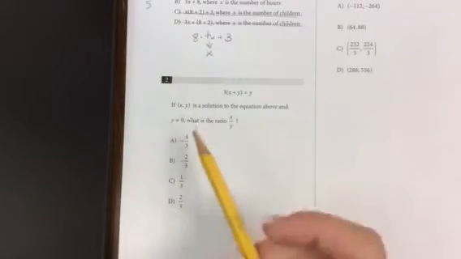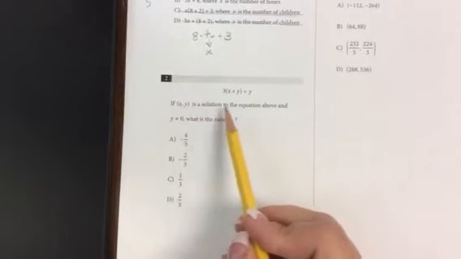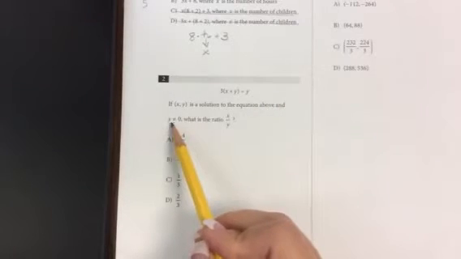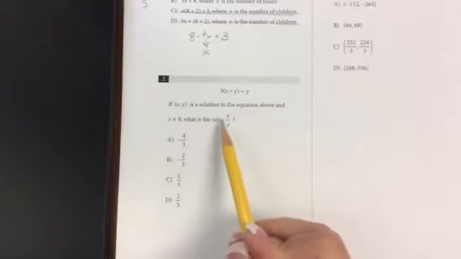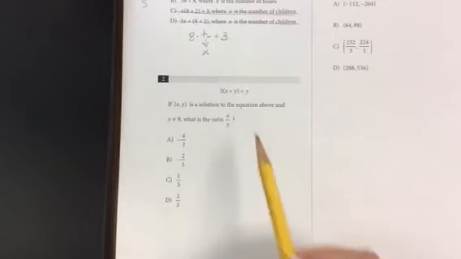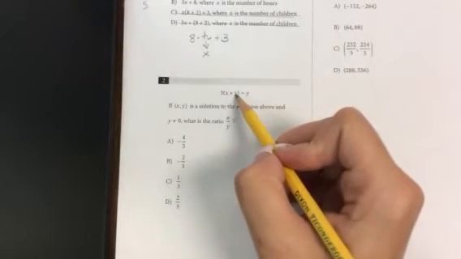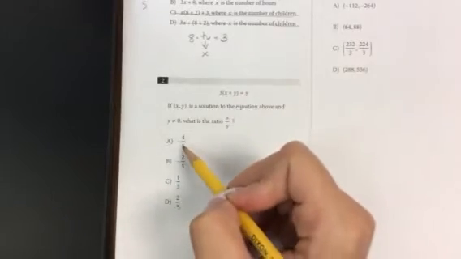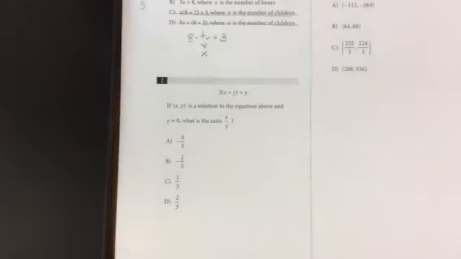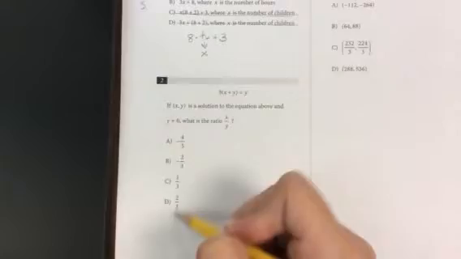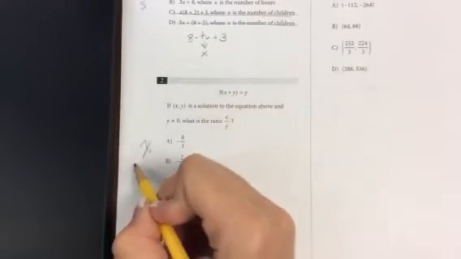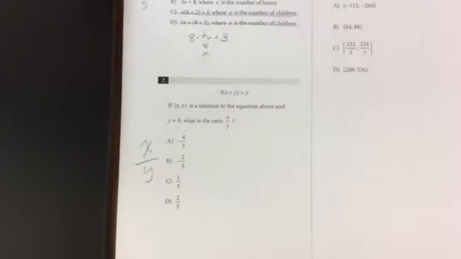Okay. Number 2 isn't a word problem, so cubes really isn't going to apply here. If x comma y is a solution to the equation above, where y is not equal to 0, what is the ratio of x divided by y? So that means, which one of these satisfies the x and the y in this equation? All we're going to do is plug these in to see which one gives us the correct answer. On all of these answers right here, the top number is x, the bottom number is y. Just have to keep that in mind.